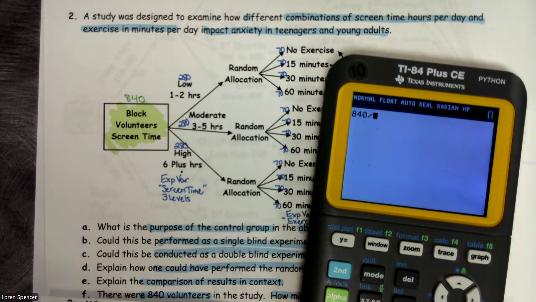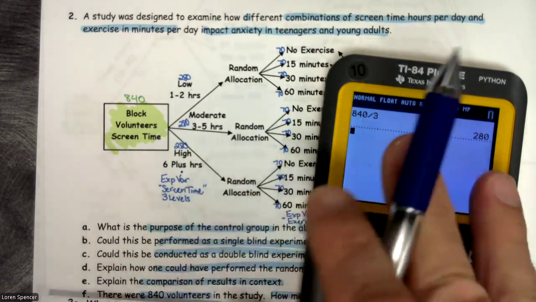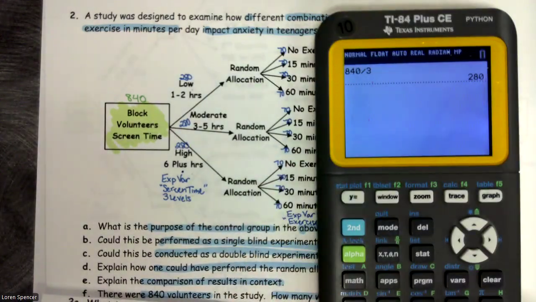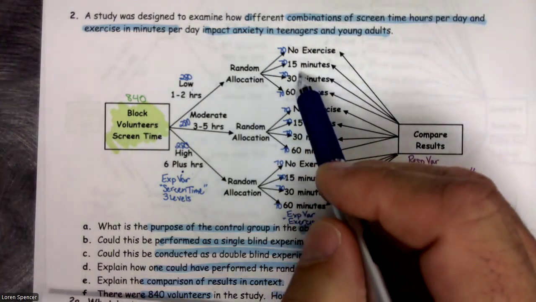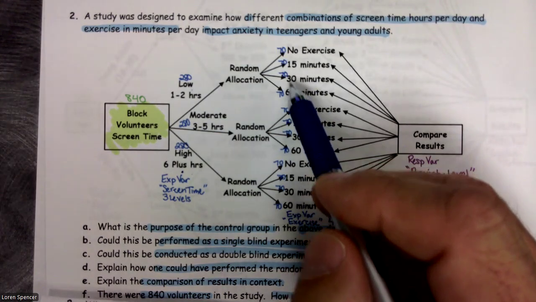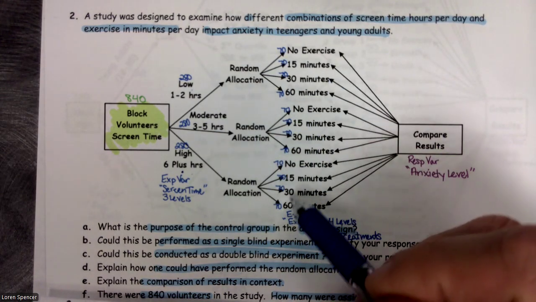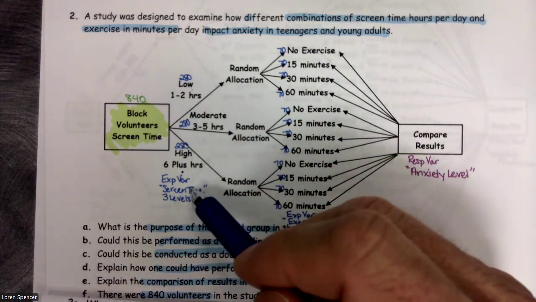So they took the 840 and divided by 3, and got 280 for each group. Then they divided the 280 by 4 and got 70. So 70 went to no exercise, 70 went to the 15, etc. And if we add all this up, it adds up to a total of 840.